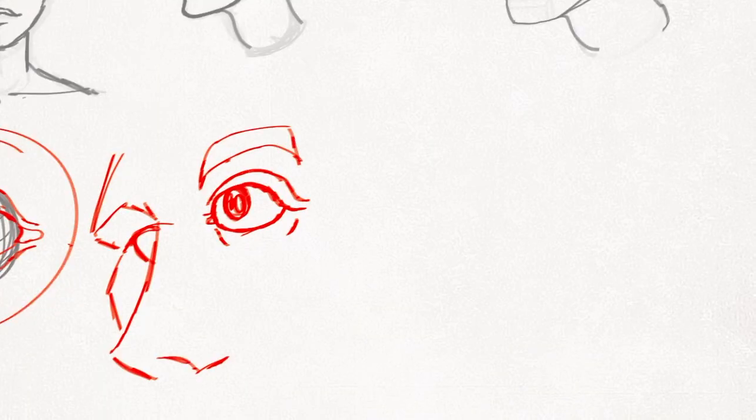So, excuse me. If you wanted to make this a woman's eye, generally women have bigger eyelashes than men, so you can do these shapes.